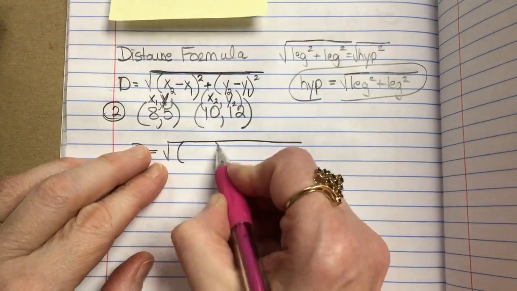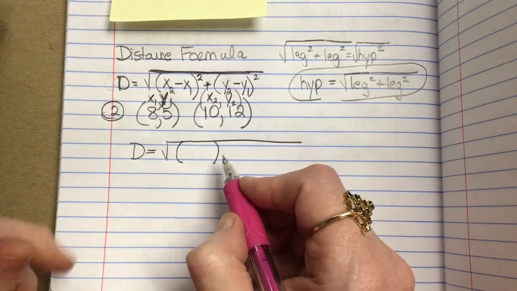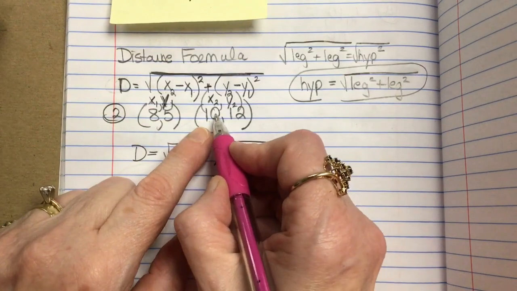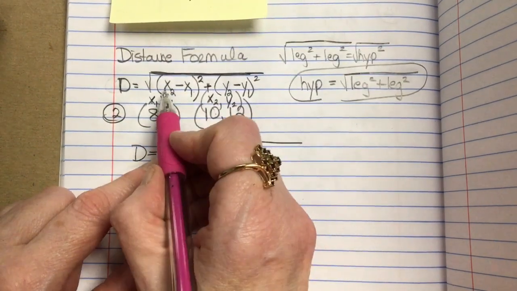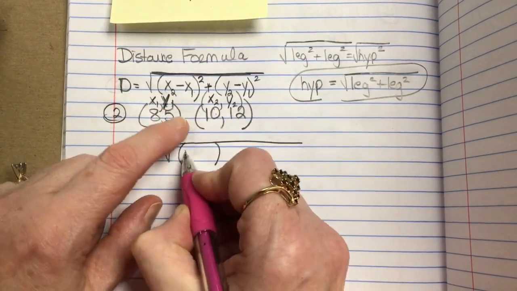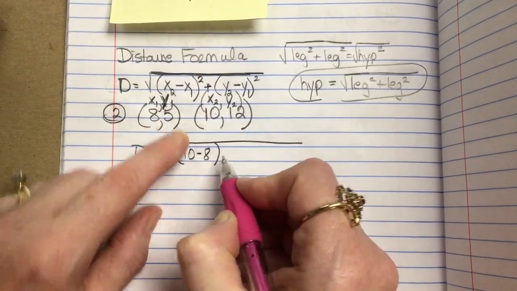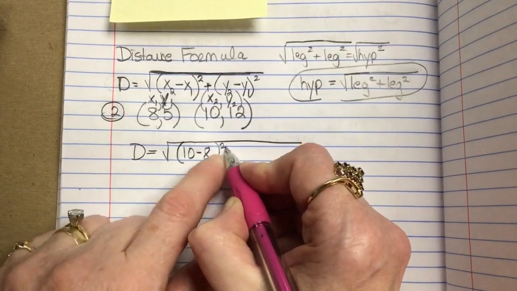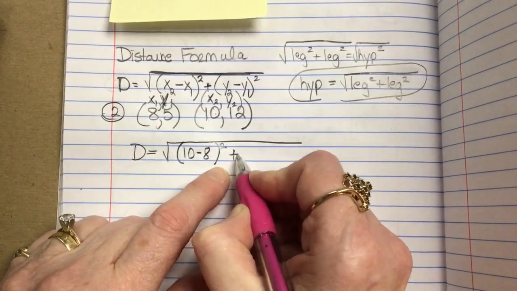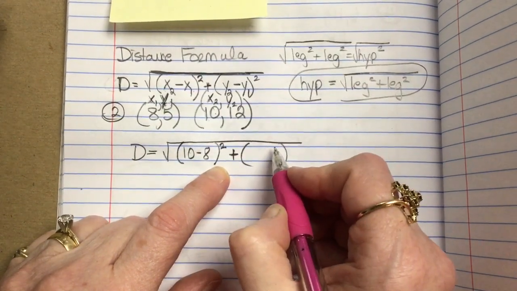Now, in parentheses, we're going to subtract the x's. And I let 10 be my first one. So I'm going to say, see, I said let it be x sub 2. So we subtract the x's. So I'm going to say 10 minus 8. That gets the side. That's the 2. And we're going to square it. Leg squared. Plus, now we're going to subtract our y's.